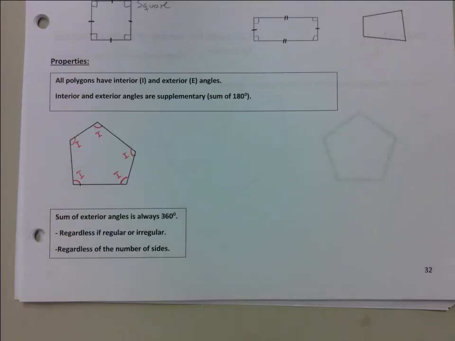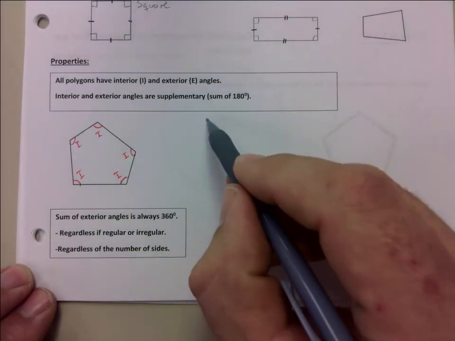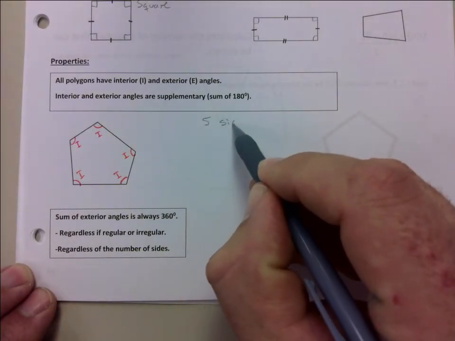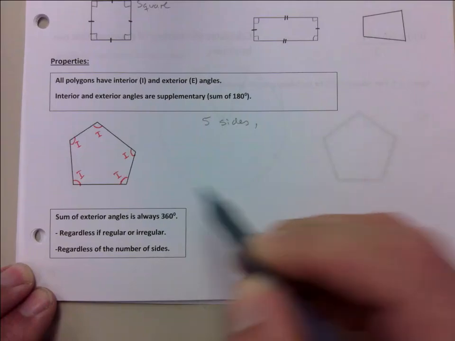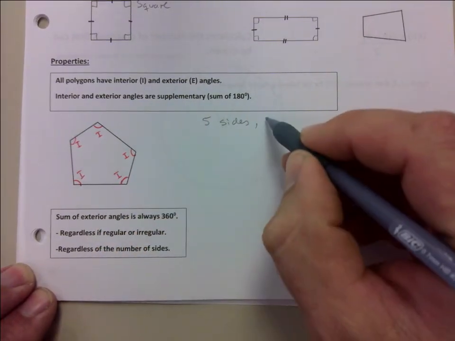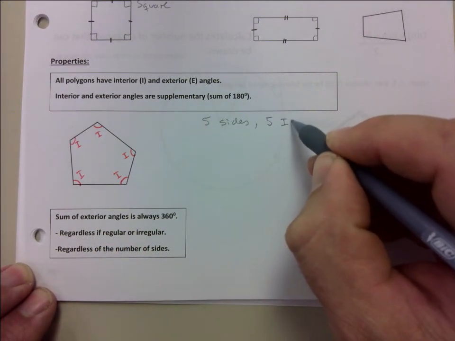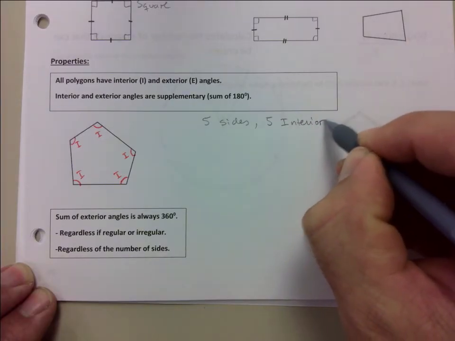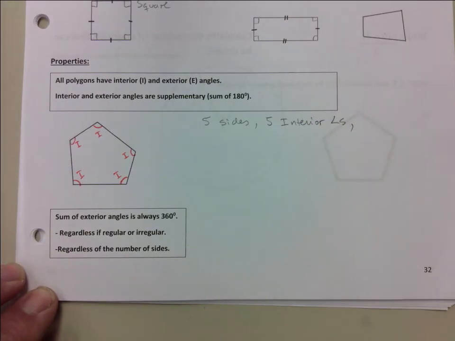And then how many sides do we have here? 5 sides, right? How many interior angles? 5 interior angles. And how many exterior do you think you're going to have? 5. You're going to have 5 as well.